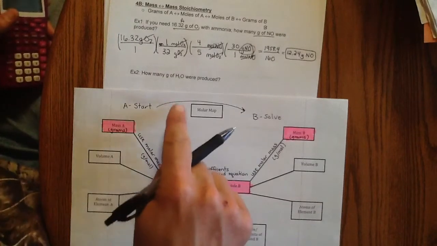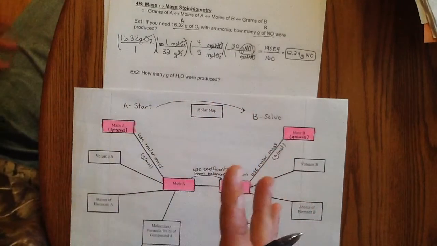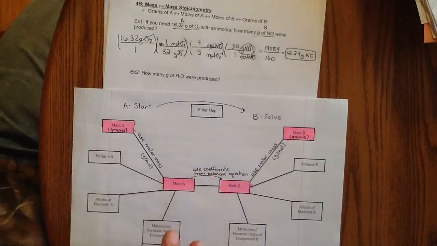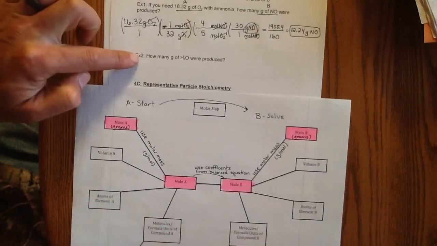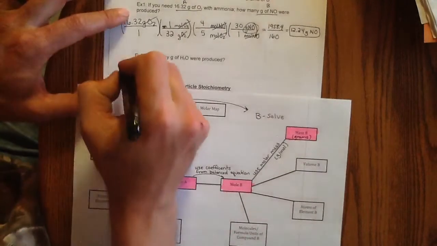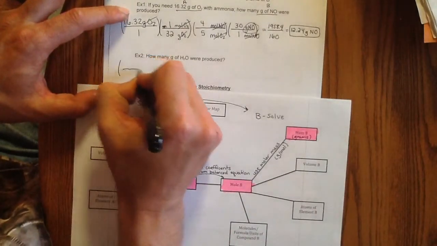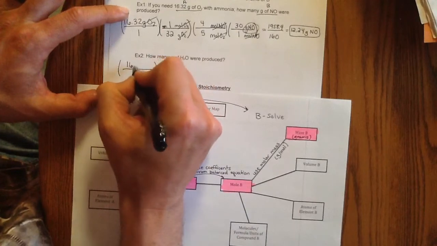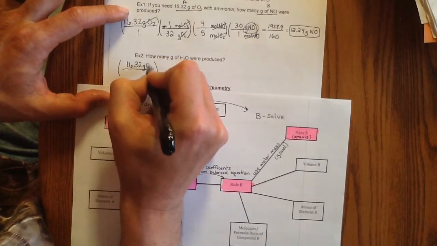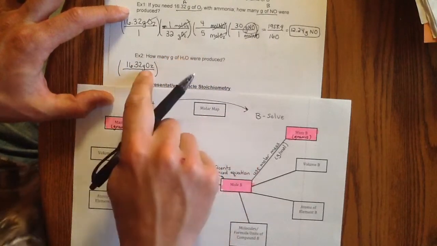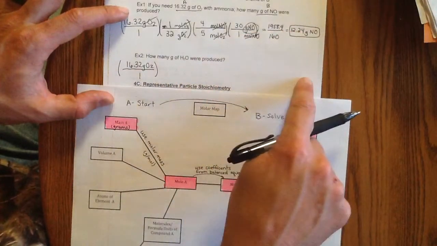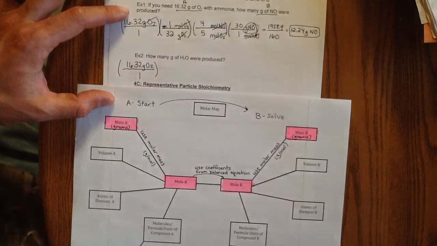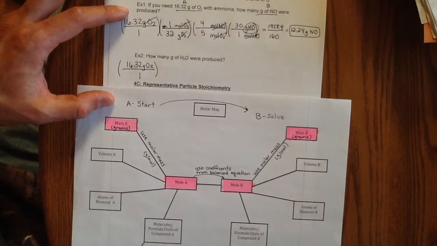I'm going to do the next problem, and I'm just going to upload a picture of it because I don't want to take up too much time with the videos. So if you want to go ahead and try the next problem, you're going to start with the same thing. You're going to start with 16.32 grams of oxygen. And instead of going into grams of NO, you're going to go to grams of H2O. So I will post that picture. If you want to go ahead and try to do that right now, you can.